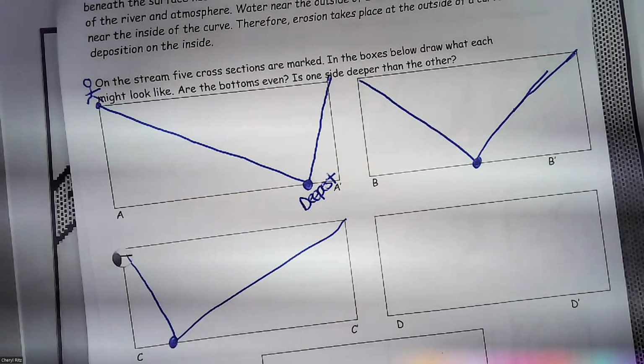Go ahead and do D and E. Take a look at the river. Ask yourself, is it a curve? If it is a curve, which one's the outside? No, where's the deepest spot? Easy enough? Now, we do need to do these exaggerated, like I was saying. These are not exactly what the stream would look like, but you're showing me that you understand the concept that the deepest spot is always closest to the outside of a curve or in the middle of a straightaway.